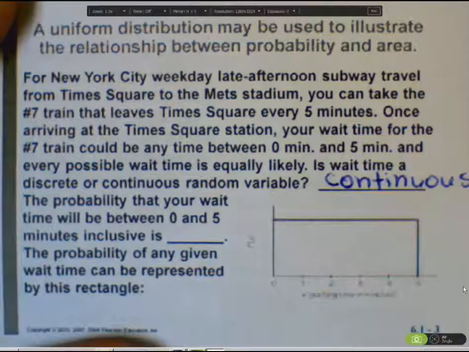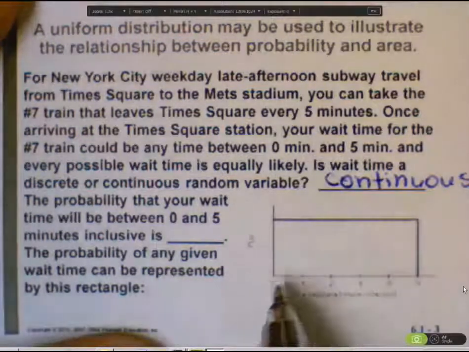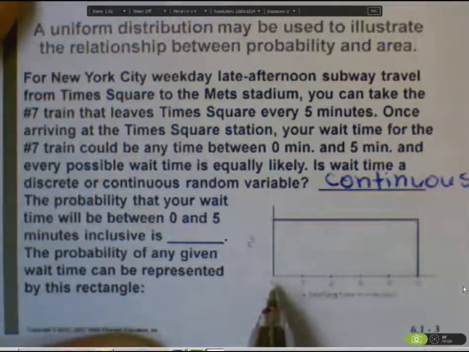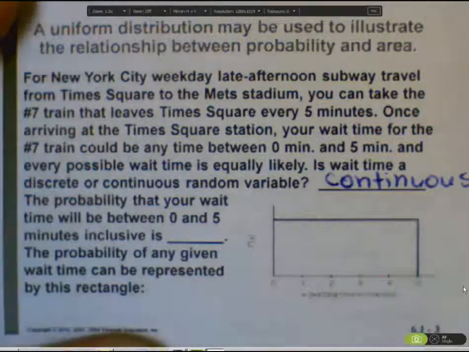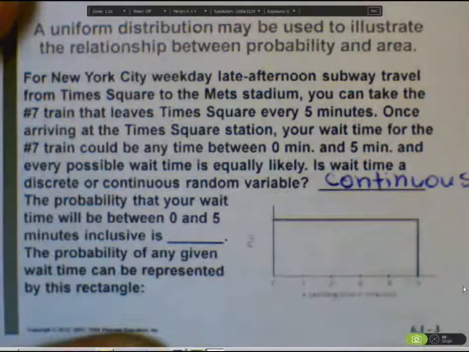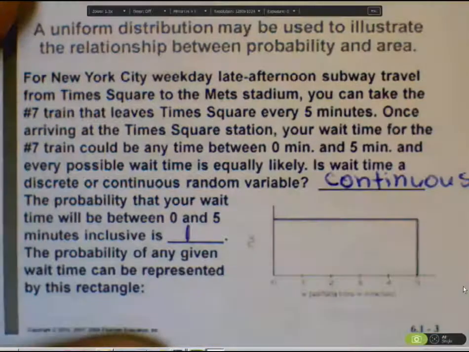The probability that your wait time will be between 0 and 5 minutes inclusive is what? You arrive at the station, there's a train coming every 5 minutes, so you're guaranteed a wait time between 0 and 5 minutes. Either a train is ready for you as soon as you get there, or you may have to wait up to 5 minutes, but certainly your wait is sometime between 0 and 5 minutes inclusive. That means the probability is 1.